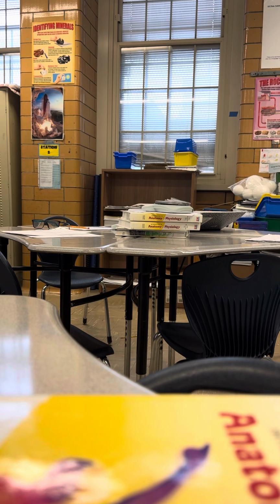Wait, so when we're doing math, it's with the ruler, right? No, you're doing the math using the scale. You use the ruler to measure the volume.